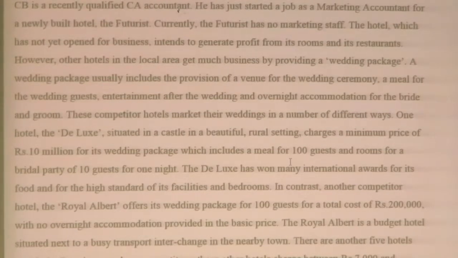So this is what you get in the wedding package. These competitor hotels market their weddings in a number of different ways. One hotel, the Deluxe, situated in a castle in a beautiful rural setting, charges a minimum price of rupees 10 million for its wedding package, which includes a meal for 100 guests, rooms for a bridal party of 10 guests for one night. 10 million is a big amount even now.